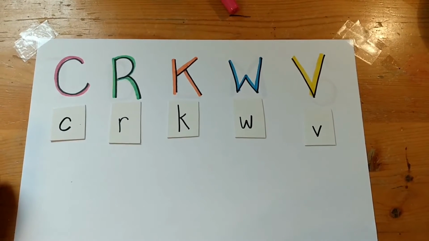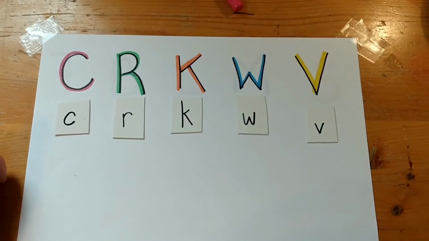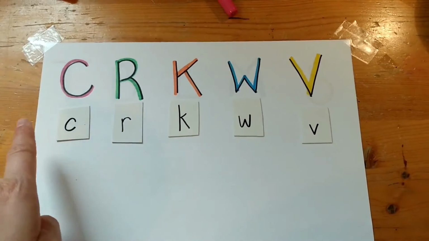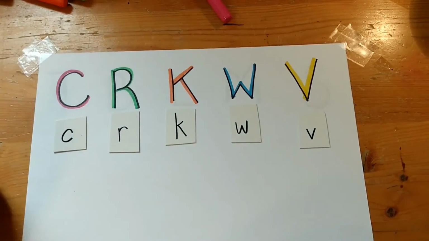I wanted to play another game with you where we match the uppercase letters with the lowercase letters. So let's begin. I already have them kind of matched right now so that we can review the letters.